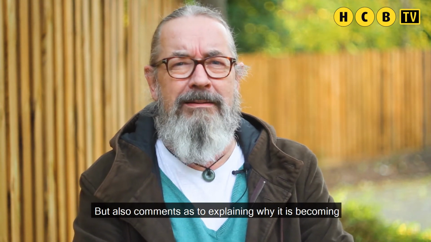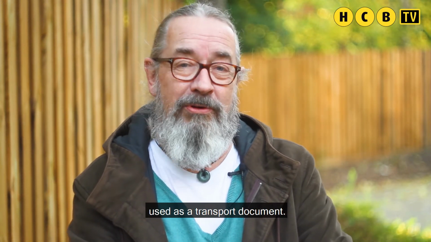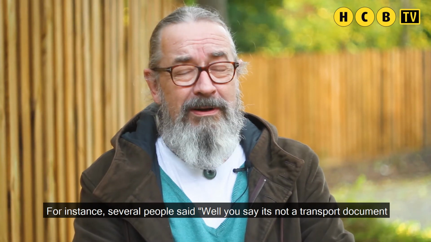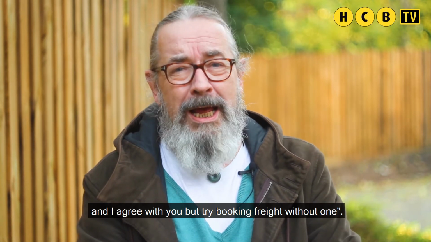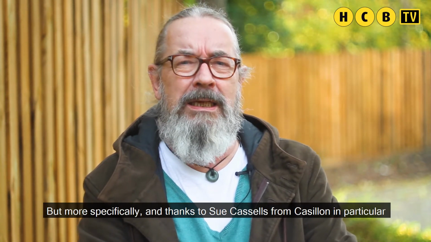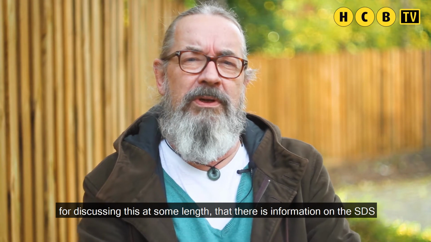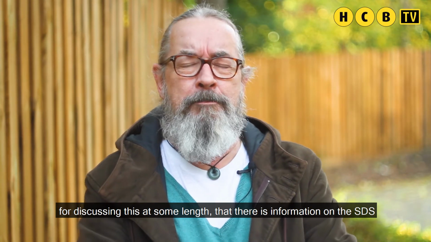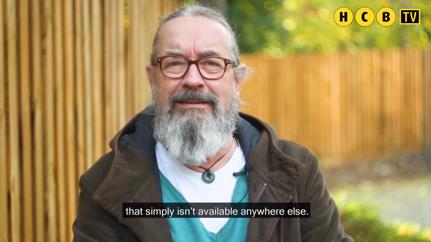But also comments explaining why it is becoming used as a transport document. For instance, several people said, well, you say it's not a transport document, and I agree with you, but try booking freight without one. And that's a good point. But more specifically, and thanks to Sue Cassels from Castellon in particular for discussing this at some length, there is information on the SDS that simply isn't available anywhere else.